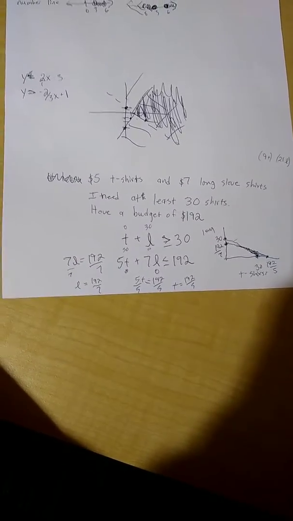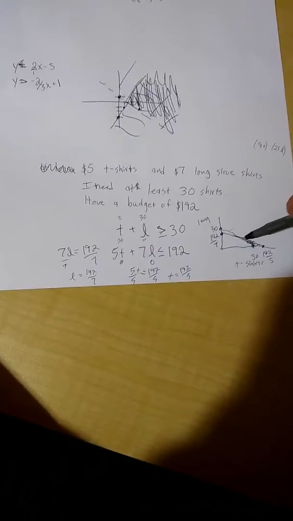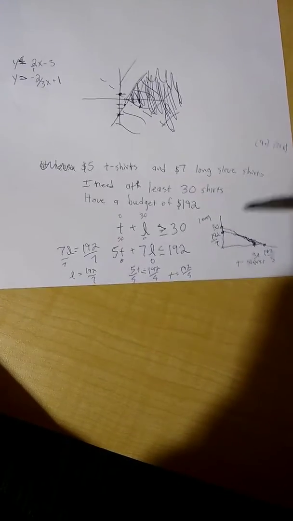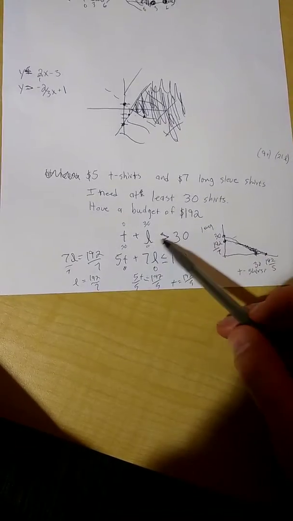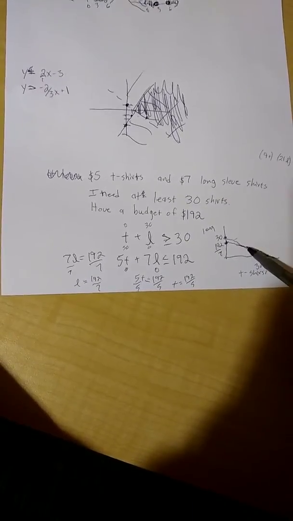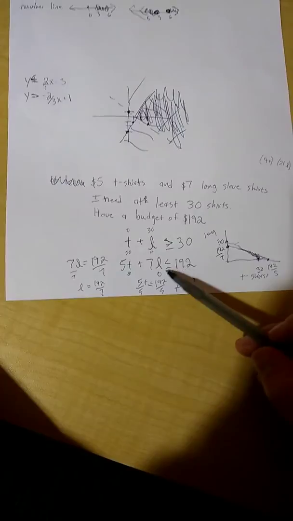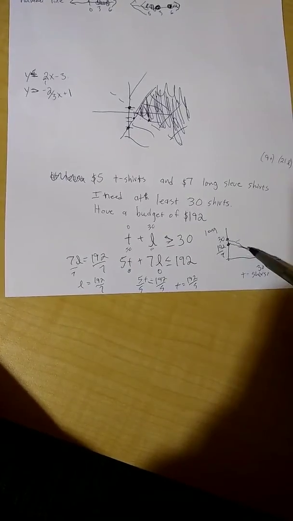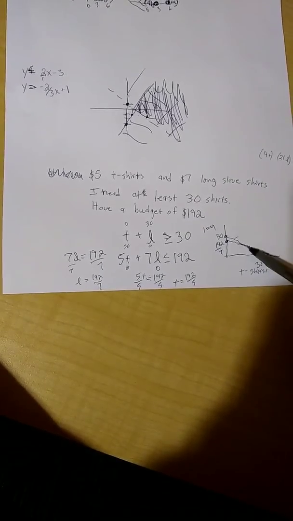They crossed right in that area somewhere. And we just shaded in this portion here because we want this stuff to be greater than 30. So this line we shaded up above right here. This line we want to be less than. So we shaded down below, and this chunk was the double shaded chunk right in here.